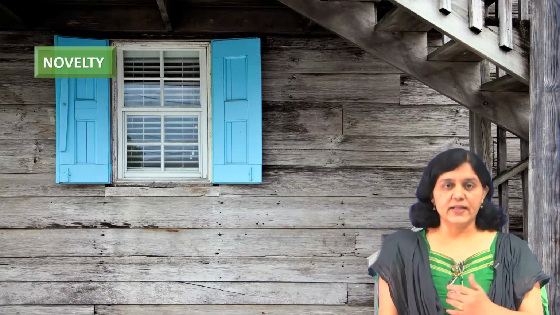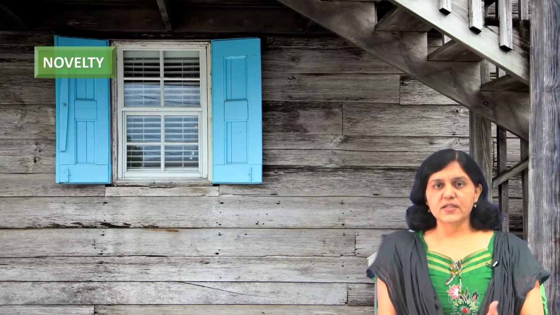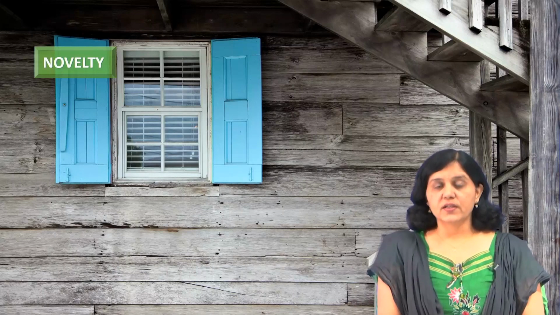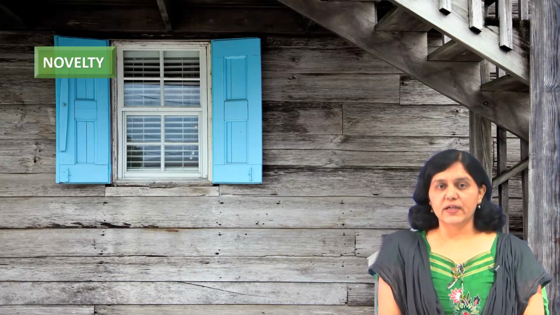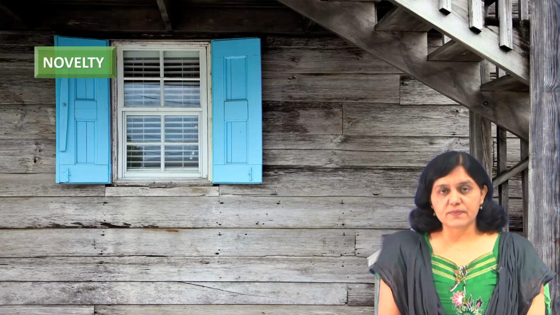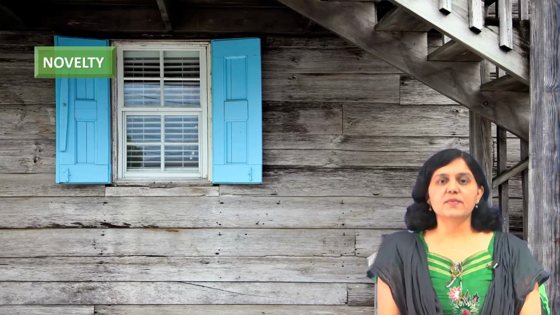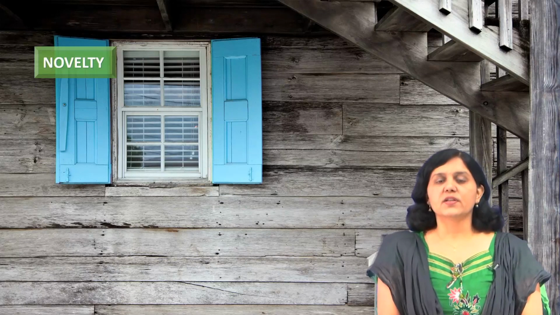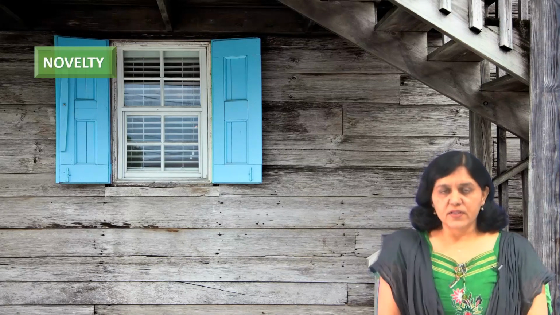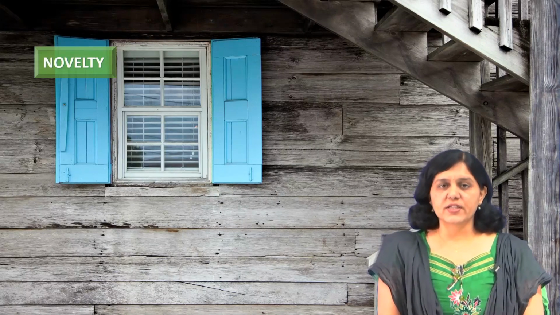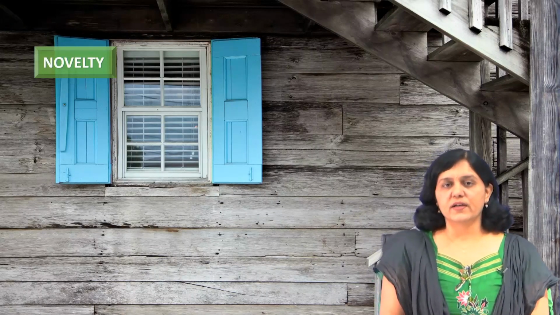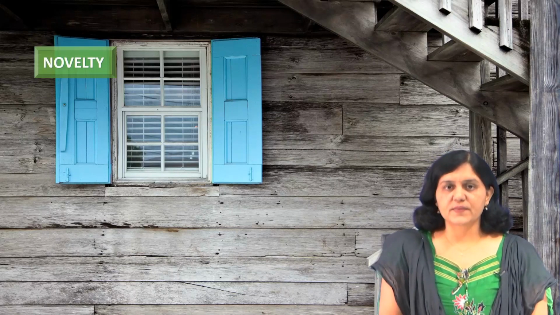So, you have seen what novelty is, what the definition of invention is, then inventive step, new invention, and what novelty is. That is a global perspective: it should be the first time in the world, and that is what novelty is. With this we come to the end of this session, and in the next session we will look at another criterion of patentability, that is non-obviousness. Thank you.